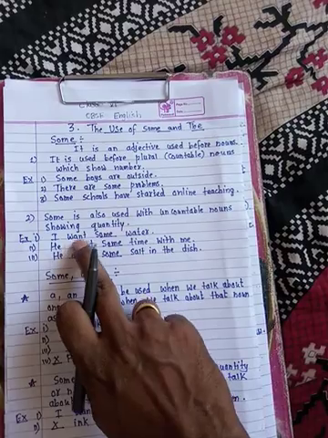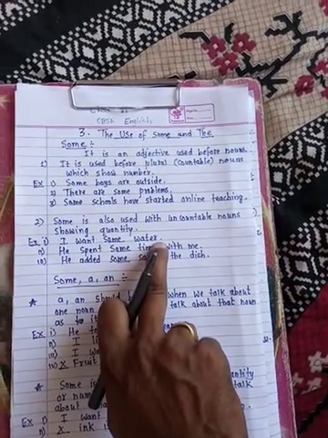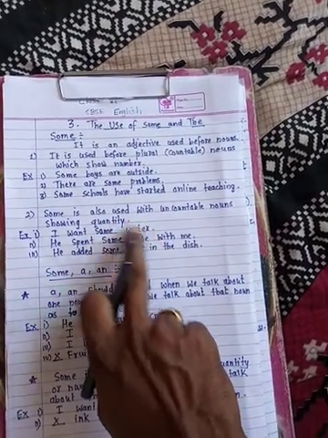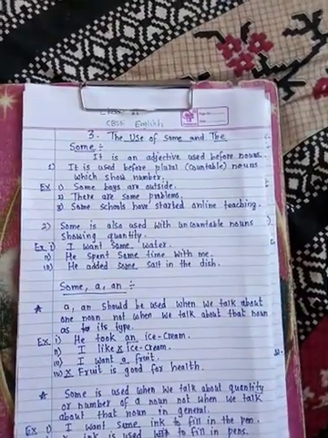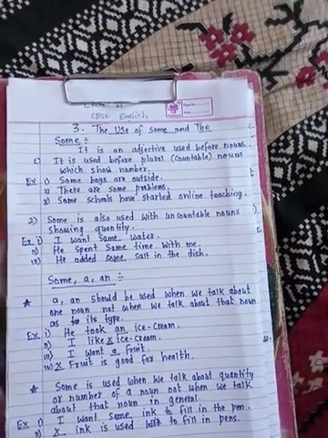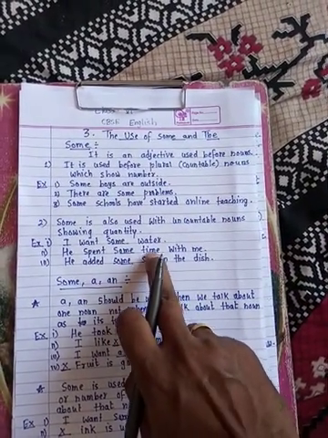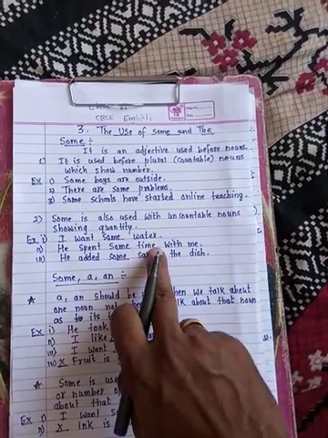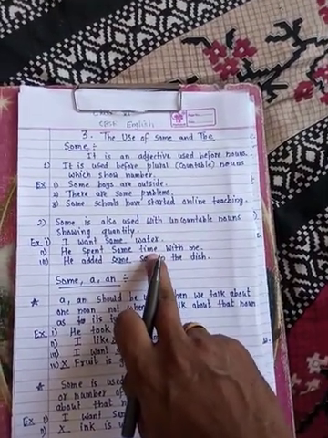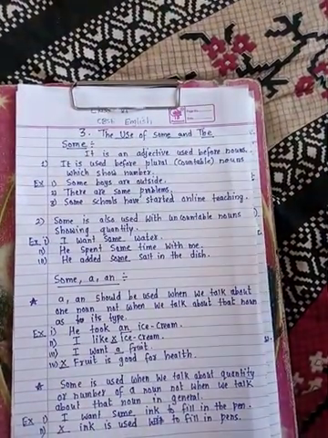Now see here, I want some water. So water, can we count it in number? No, we cannot count water in number. So I want some water. He spent some time with me. Time again is uncountable, so he spent some time. So it shows quantity. Quantity means it cannot be in number. It can be in, suppose, minutes, or it can be in kilograms.